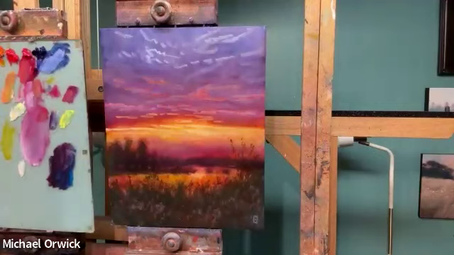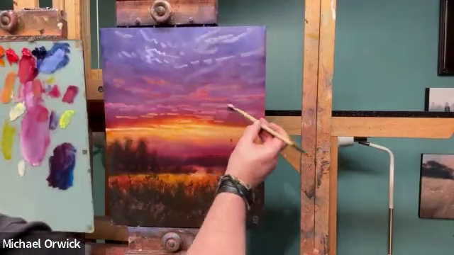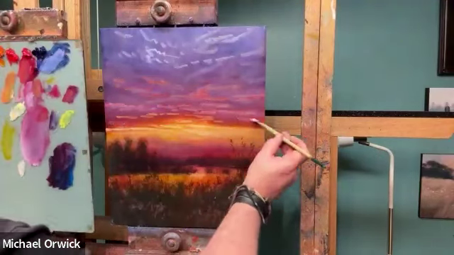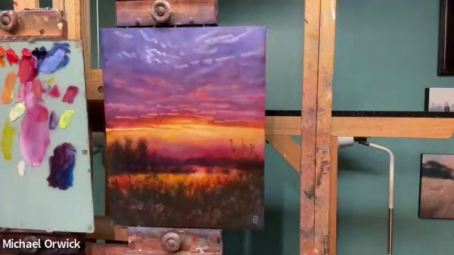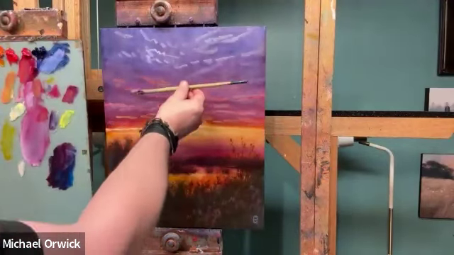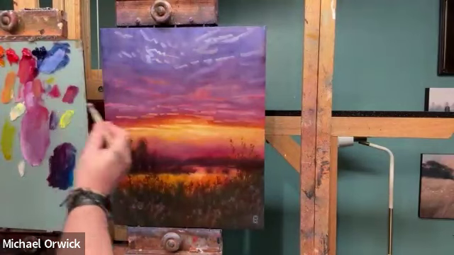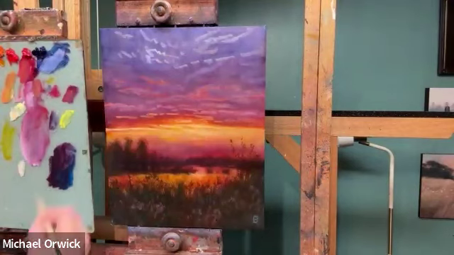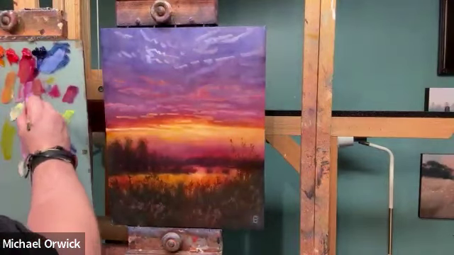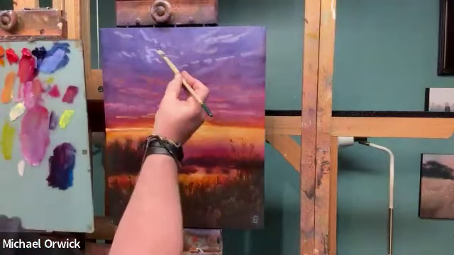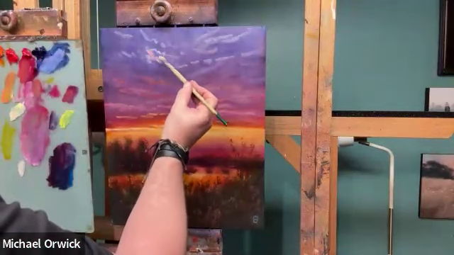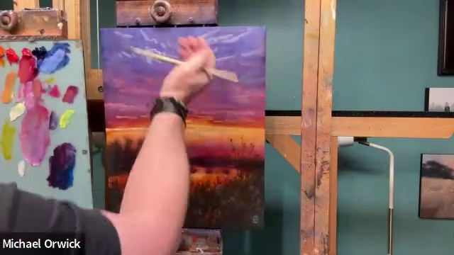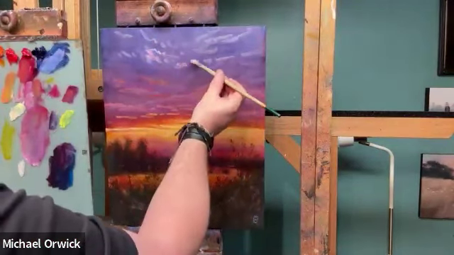Pink is great. Now, there you go. That's beautiful. So now does it feel like it has kind of layers of depth a little bit? Yeah. Let's bring just a touch of this red pink up into here, so some of that light is wrapping around the top of the cloud.